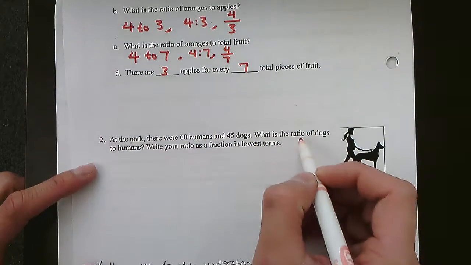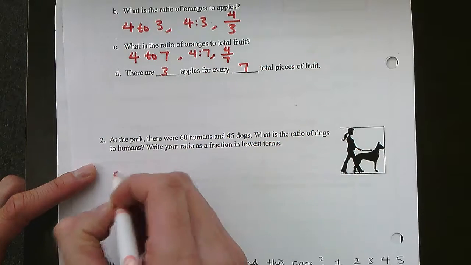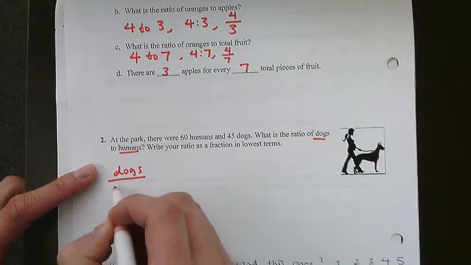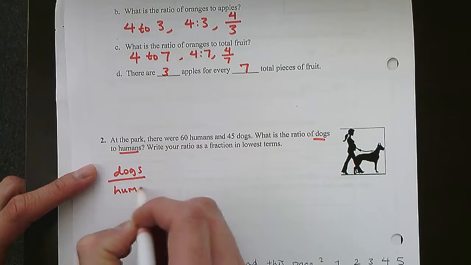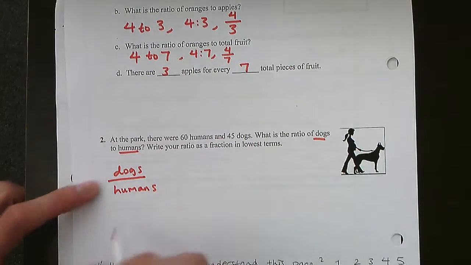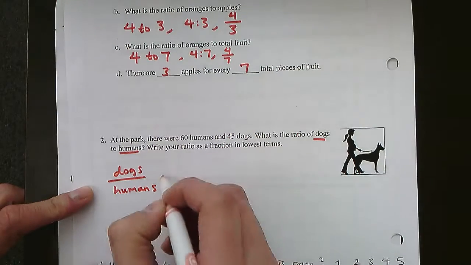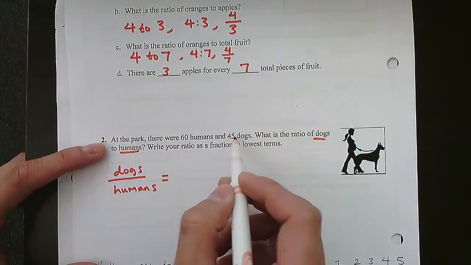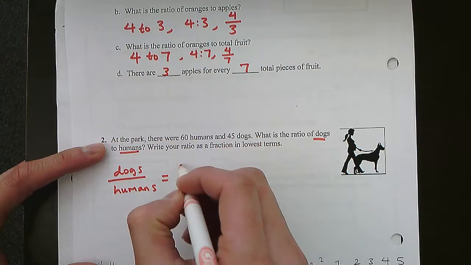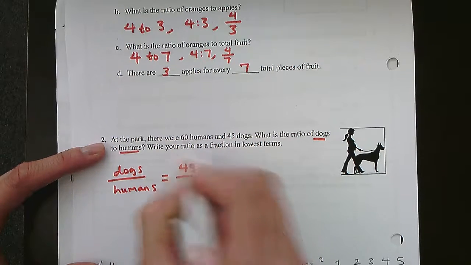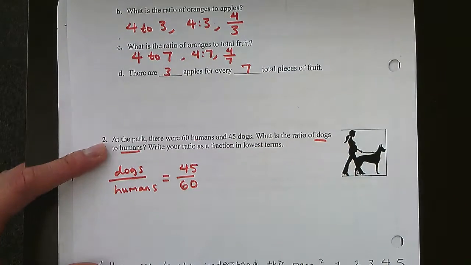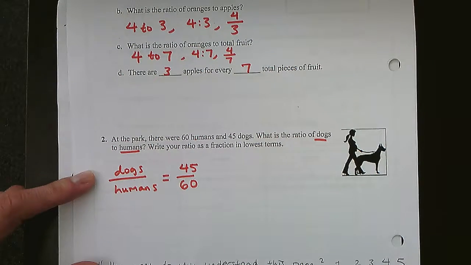So the ratio that we're asking for here is dogs to humans. And we look back at our problem. We know that for every 45 dogs, there are 60 humans. So 45 over 60 is our ratio of dogs to humans.